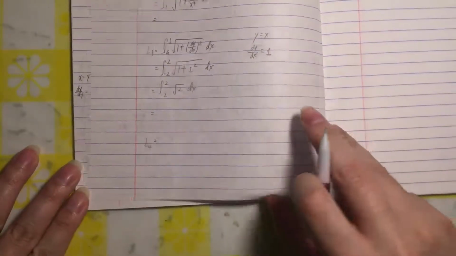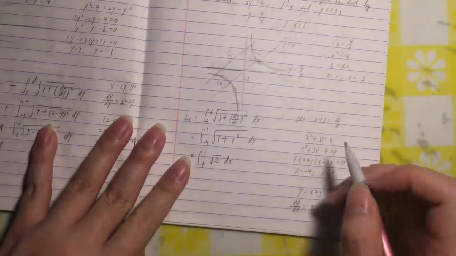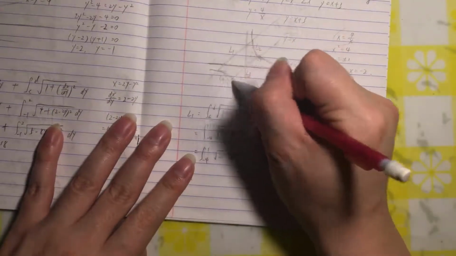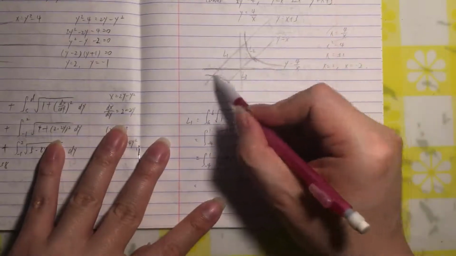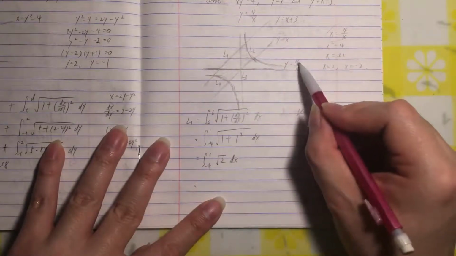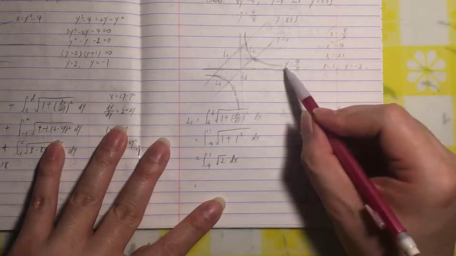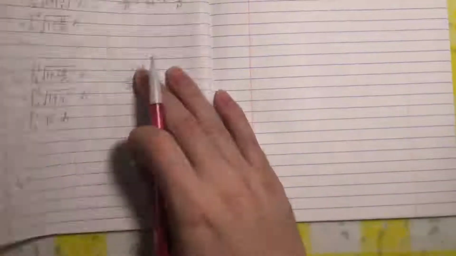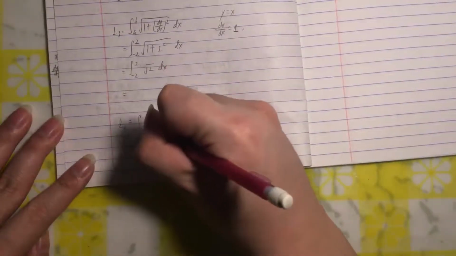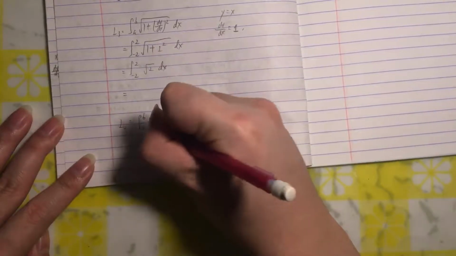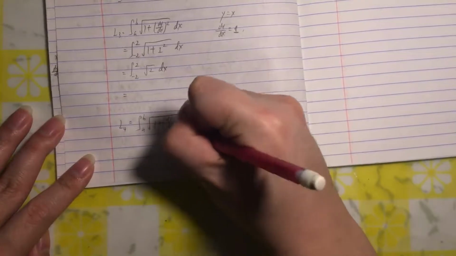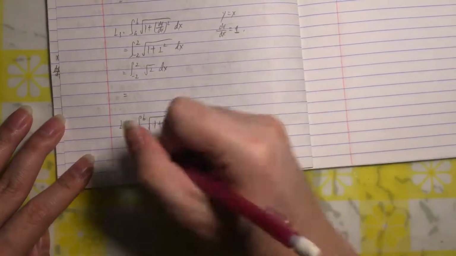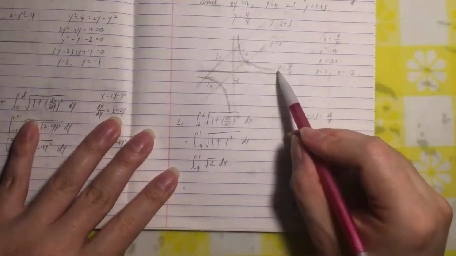What's L4? L4 is an arc length of this curve. This curve is y equal to 4 over x. Since we have y in terms of x, we use the formula integral from a to b, square root of 1 plus dy over dx squared dx.